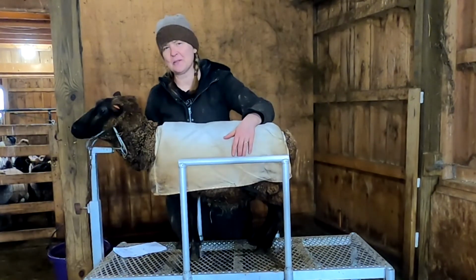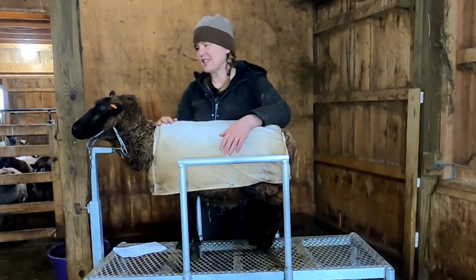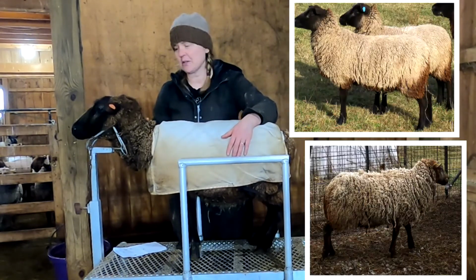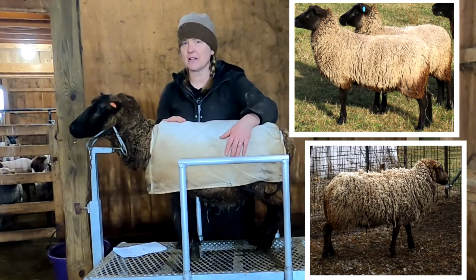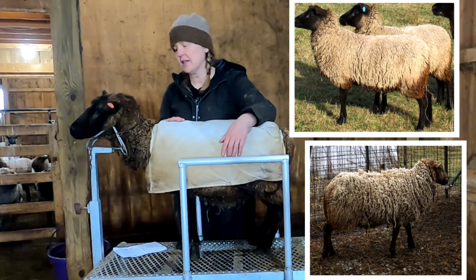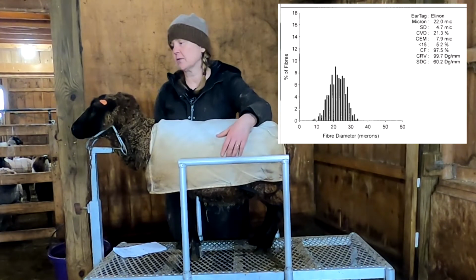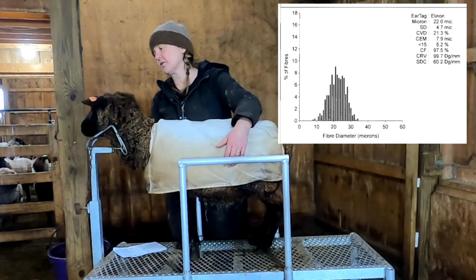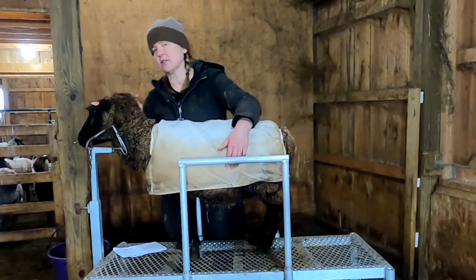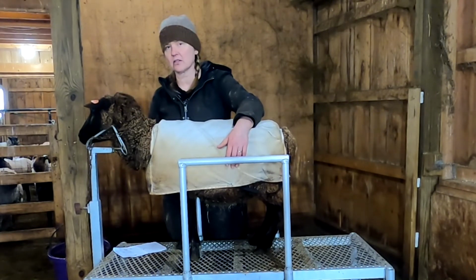This beautiful ewe is Eleanor, and she is out of our Pearl and Egyptian Autumn. Pearl, as we know, is one of our finest ewes, kind of our foundation ewe for this fine fleece effort that we're working on. Eleanor is a gorgeous dark gray catnugget. She looks like she's a black ewe, but she's actually dark charcoal gray.